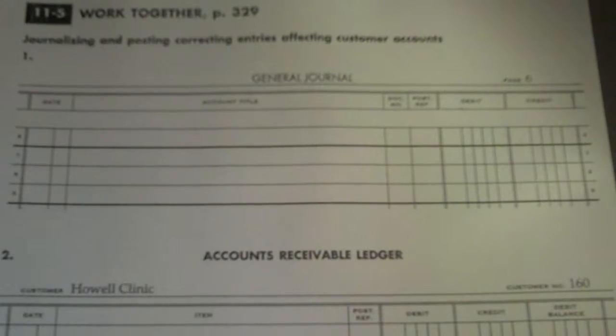It tells us to use page 6 of the General Journal, and it says on June 3rd, you discovered that a sale on account to Howell Clinic May 25th for sales slip 346 was incorrectly charged to the account for Housley Dance Studio for $414.99. So what we have to do is take it out of Housley Dance Studio and put it into Howell Clinic. And it was a sale on account, meaning they owe us money, so that would be accounts receivable.